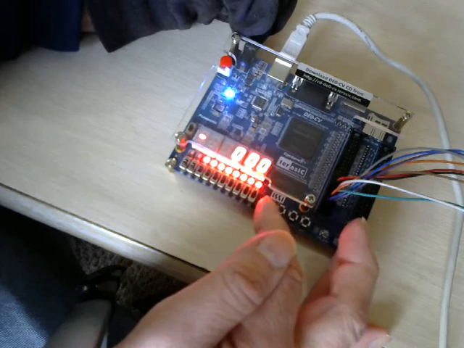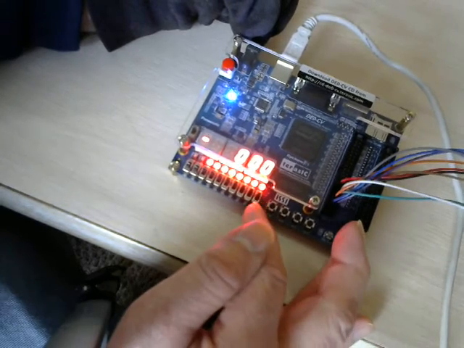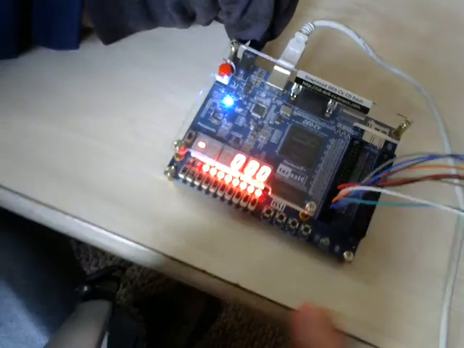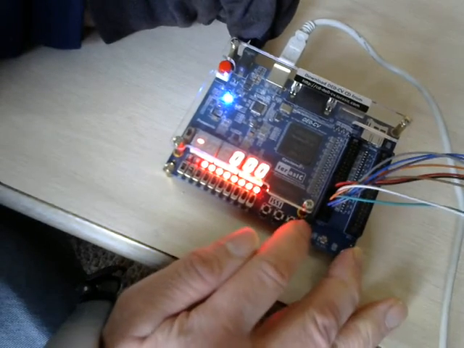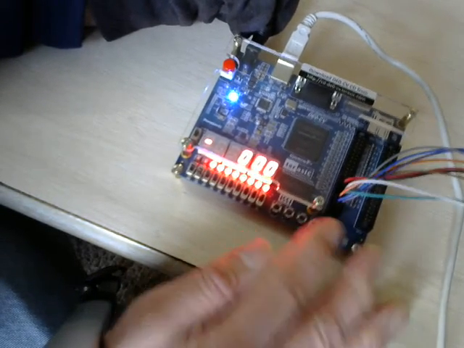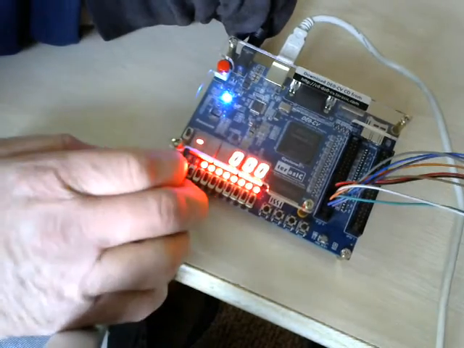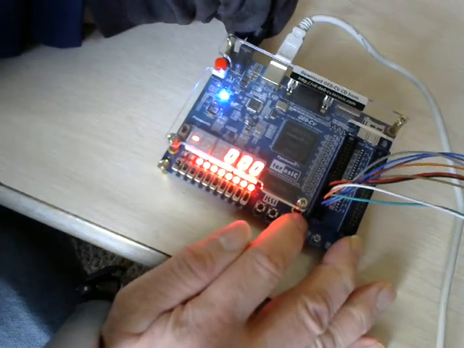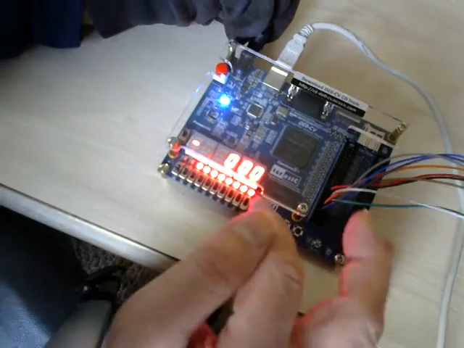Okay, so because there's all ones in there for a signal, in that case the sequence detector will not detect anything, even as we push the clock. Even as we rotate the clock through there, nothing is going to happen with all ones in there.